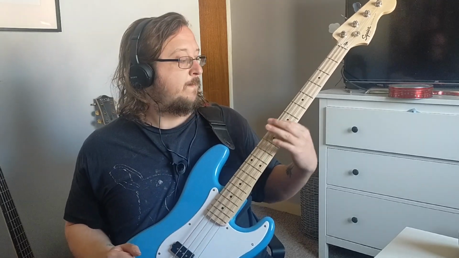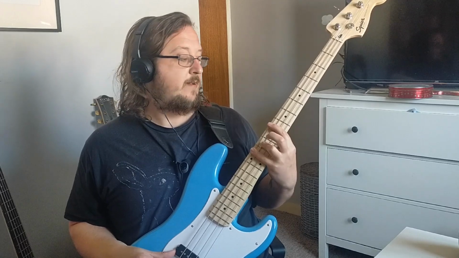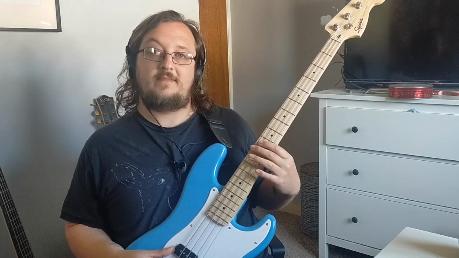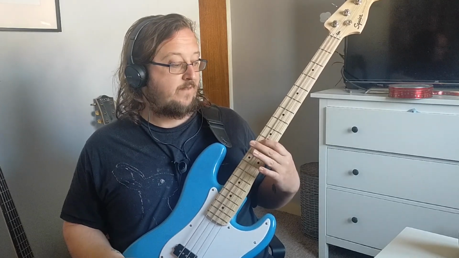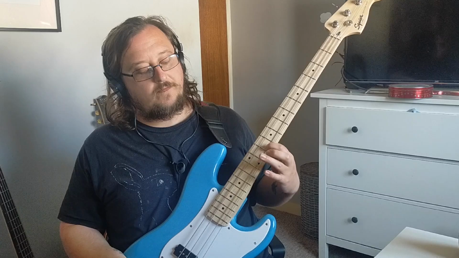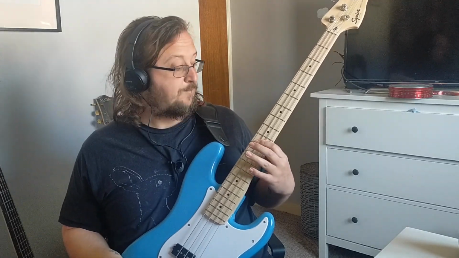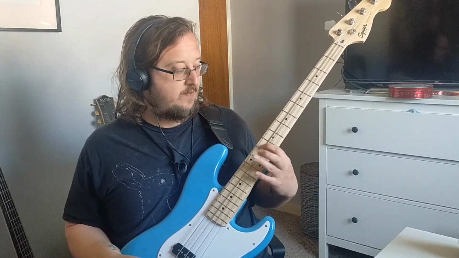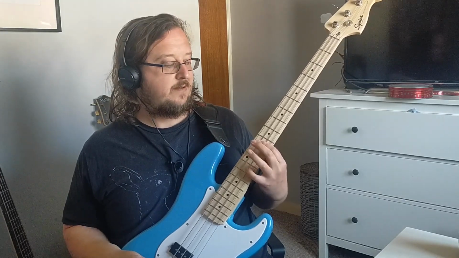Okay, and that is our second inversion. And the same with the minor. So we've got minor in its root position, minor triad in its first inversion. So we're playing the third, the fifth, and then the root an octave higher. Or we can play it in its second inversion. So we'd start on the fifth, we'd go to the root, and then we'd play the minor third, okay?